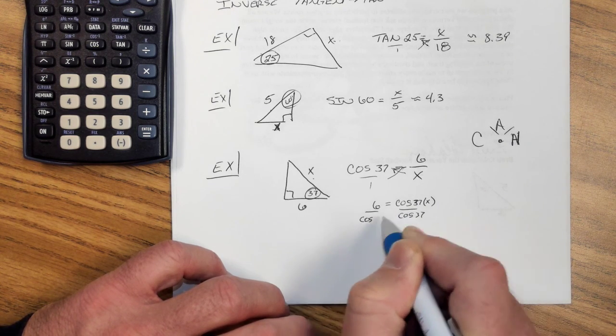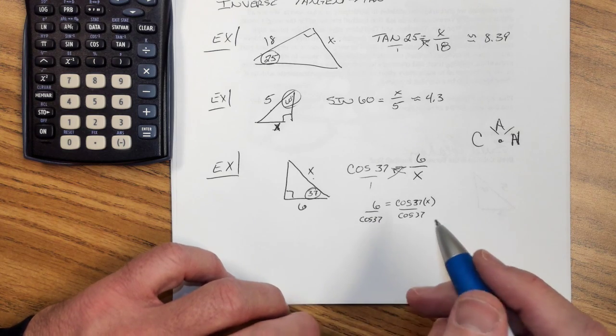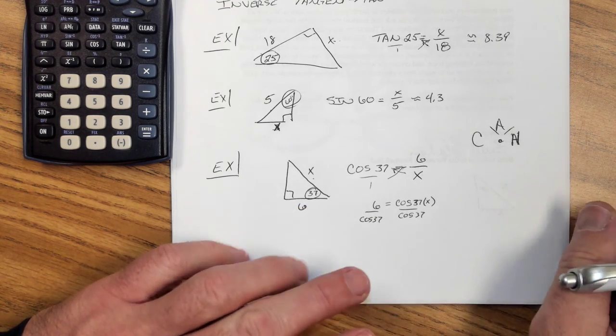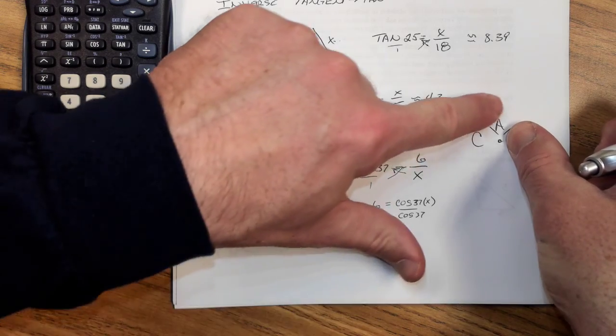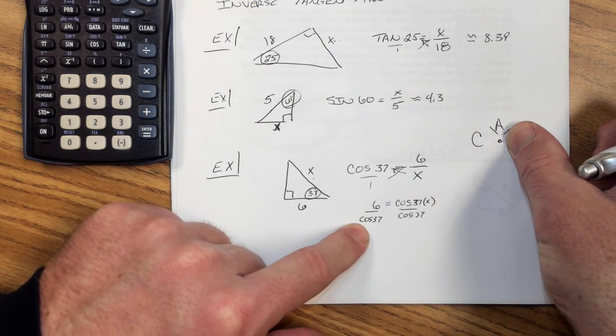Why am I leaving it like this? Because the decimal doesn't end, doesn't repeat. So look how this lightens up the load for you. Cover up. It tells you what to do. Right there. Saves you steps.